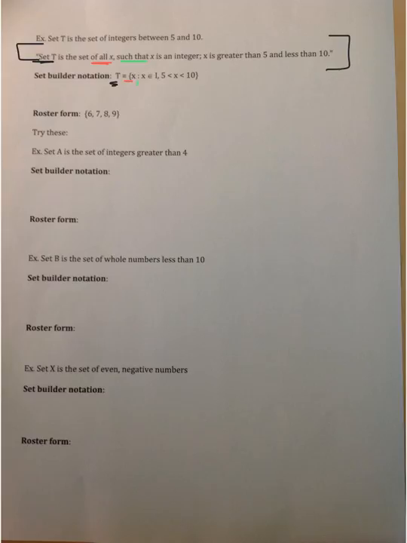And now we're telling you what that set belongs to. So that set belongs to integers. X is an integer, and that is your element symbol. Remember, X is an element, it's an integer. And now here's the rule. X is greater than 5 and less than 10.